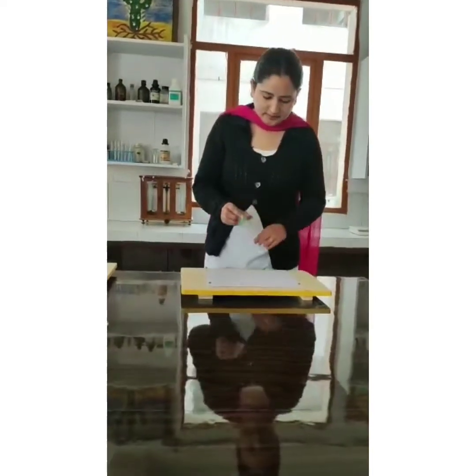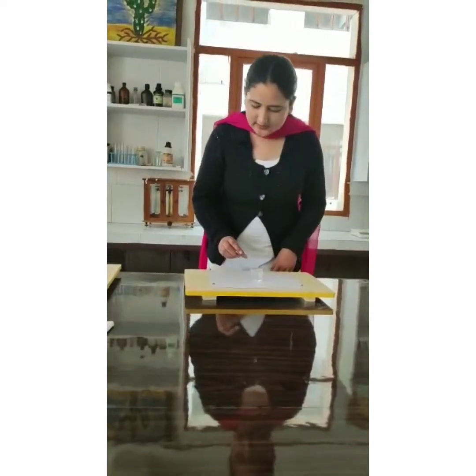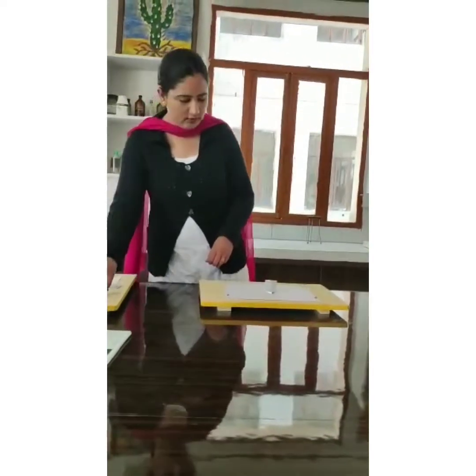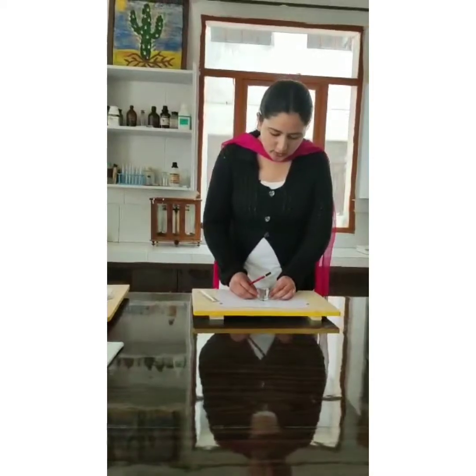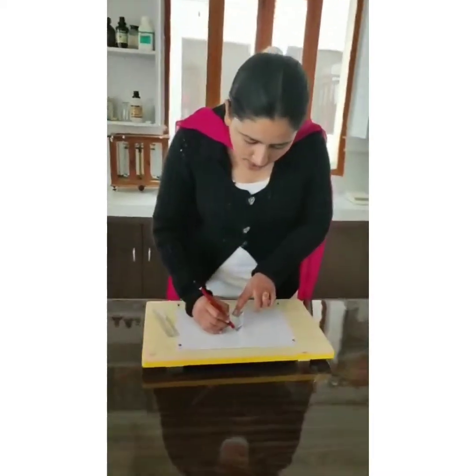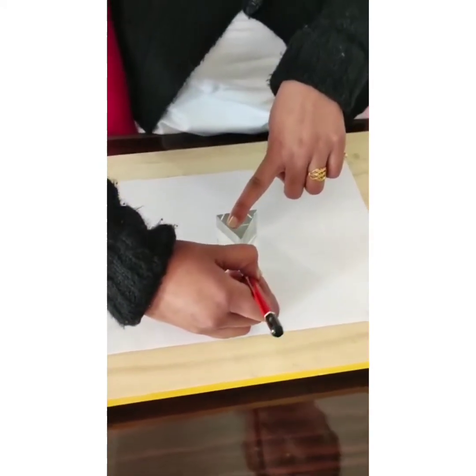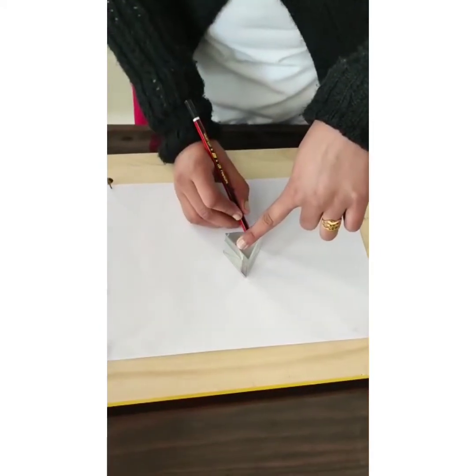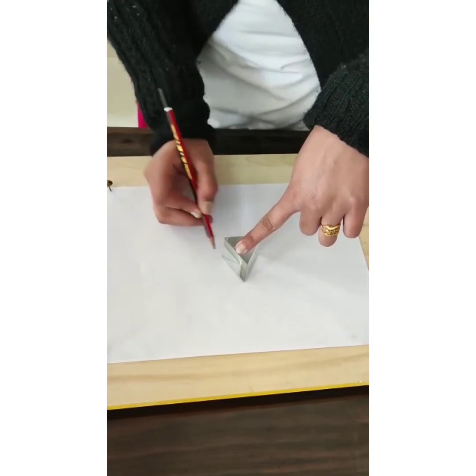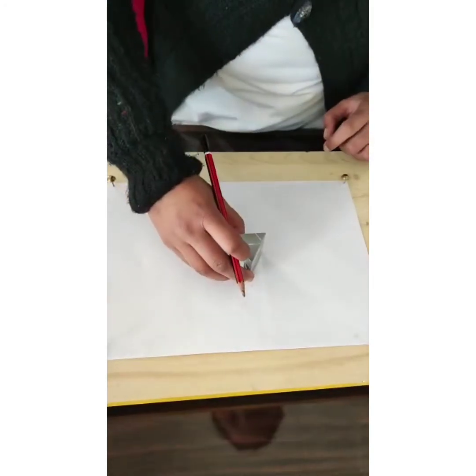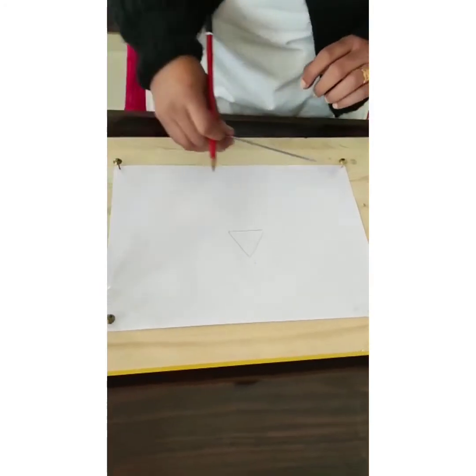This is the prism. We have to place the prism on the plain sheet of paper. First thing we need to do is draw the margin of the prism. After that, we have to place the prism aside.